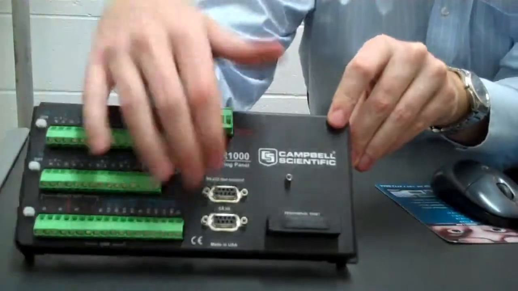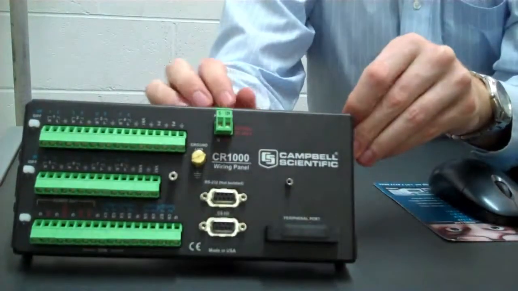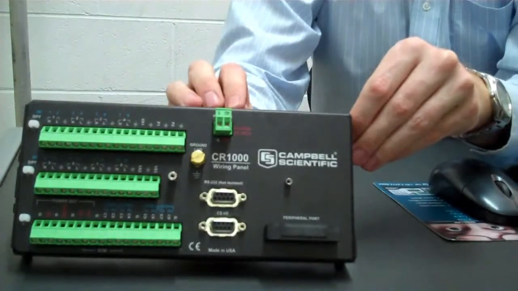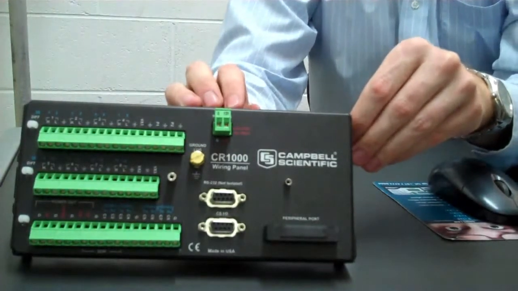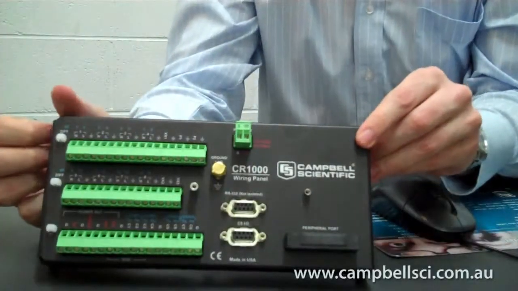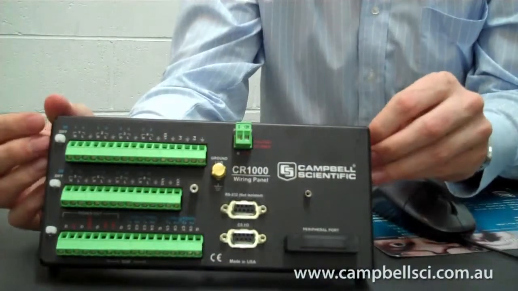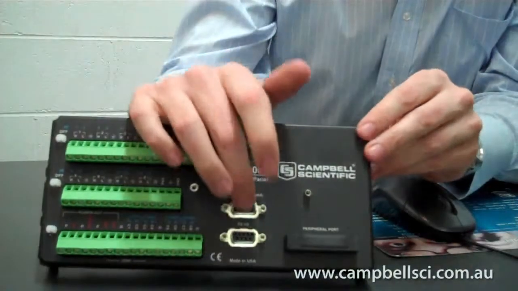Some of the other things on the wiring panel. Over here we have 2 DB9 connectors, one for an RS232 port and one for a CSIO port. The CSIO port is on a lot of our loggers. It stands for Campbell Scientific Input or Output, so that is to connect only Campbell devices. Things like our landline modem that we sell, radio modems, all sorts of Campbell peripherals.